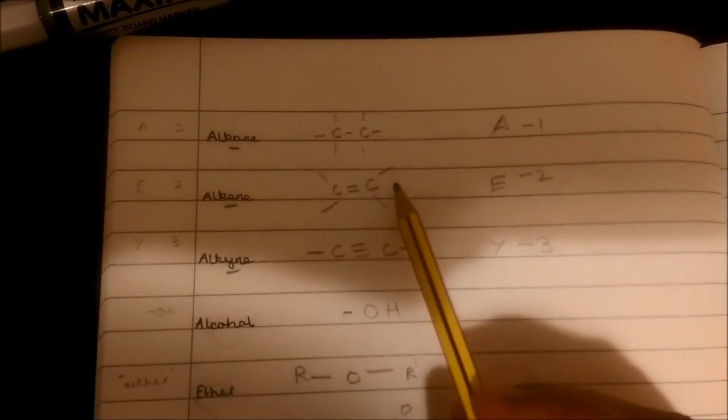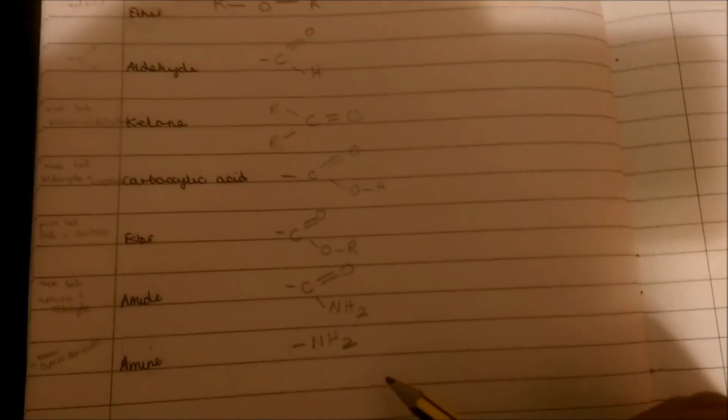So follow the instructions, follow the tips, and I guarantee that it will make it a lot easier for you to memorize the organic structures.